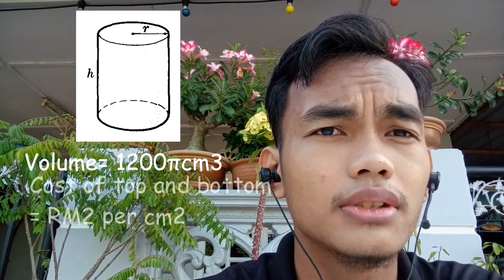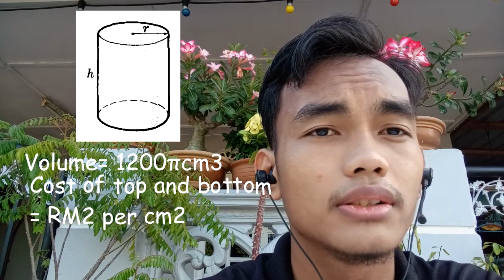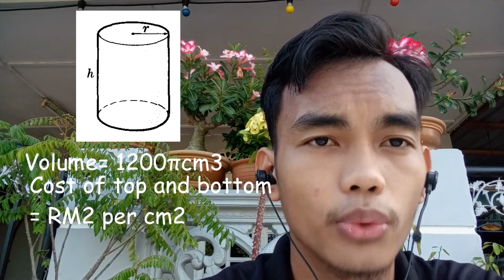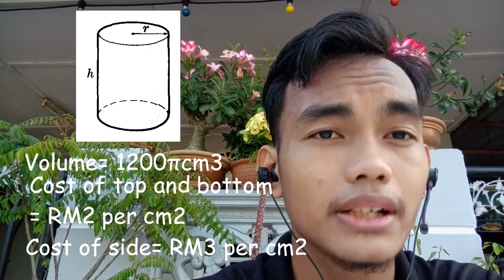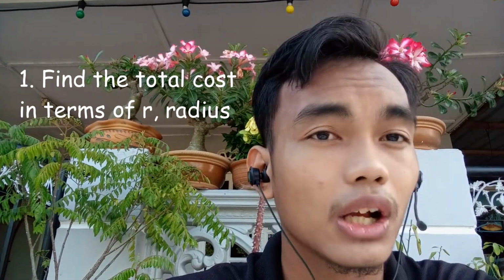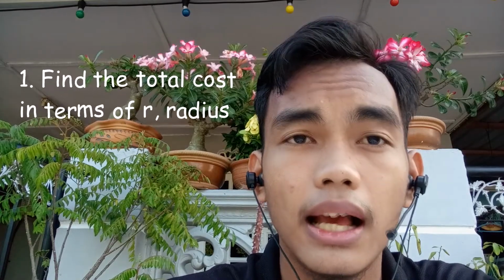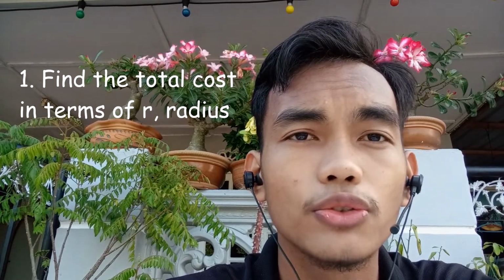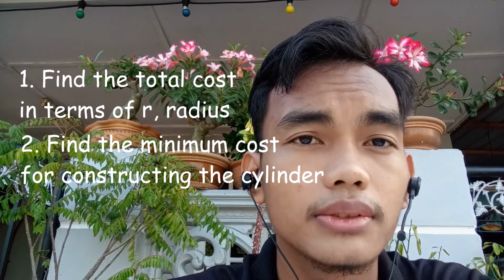The material for the top and bottom will cost 2 ringgit Malaysia per cm², while for the side will cost 3 ringgit Malaysia per cm². Now, we want to find the total cost of the cylinder in terms of radius. Last but not least, we also want to know the minimum cost to construct this cylinder.